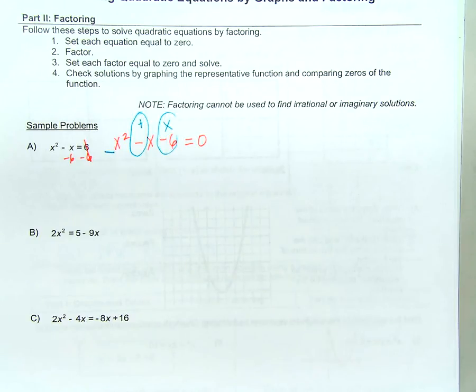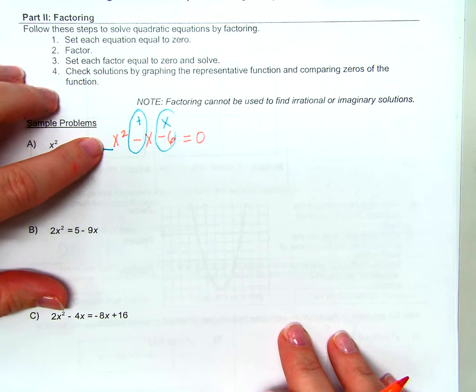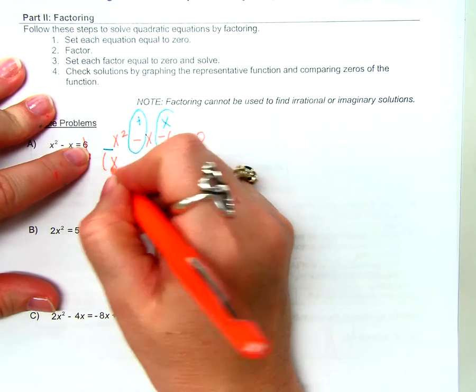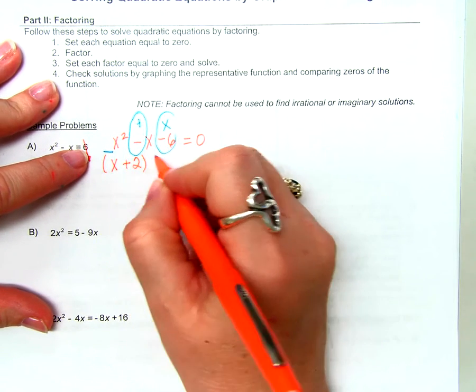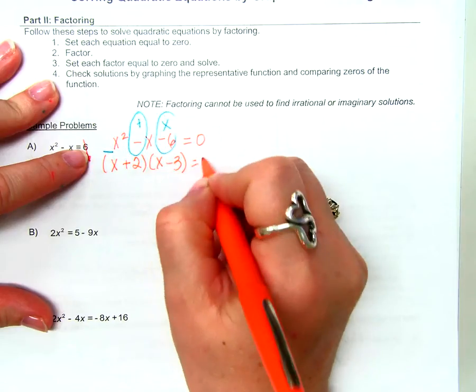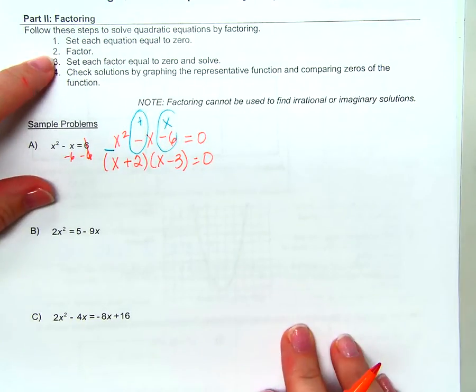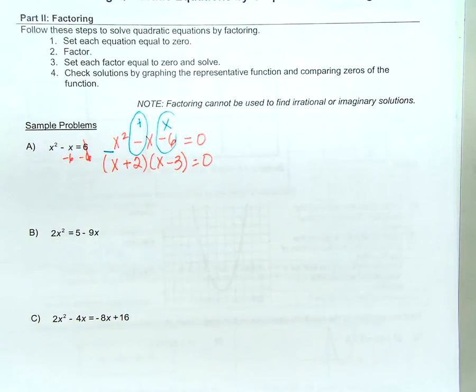That's absolutely right. Because we have a trinomial with a leading coefficient of 1, we can go straight to our factors. And you told me the 2 factors were what? Positive 2 and negative 3. So I have now factored my trinomial, right? So that's step number 2. I'm done. Step number 3, set each factor equal to 0 and solve.